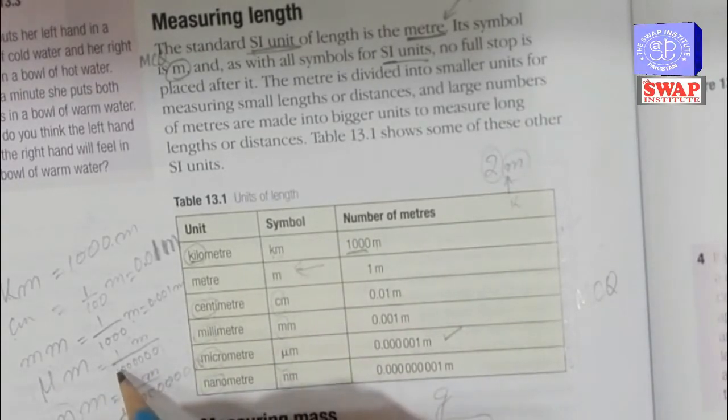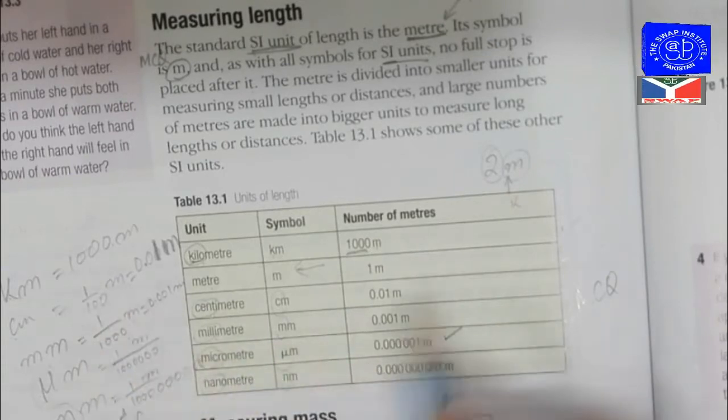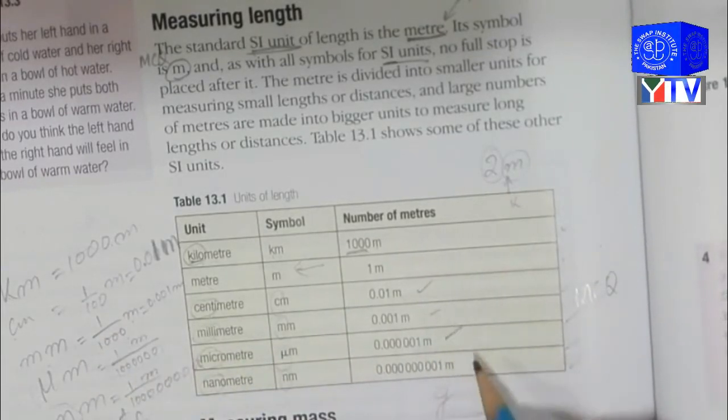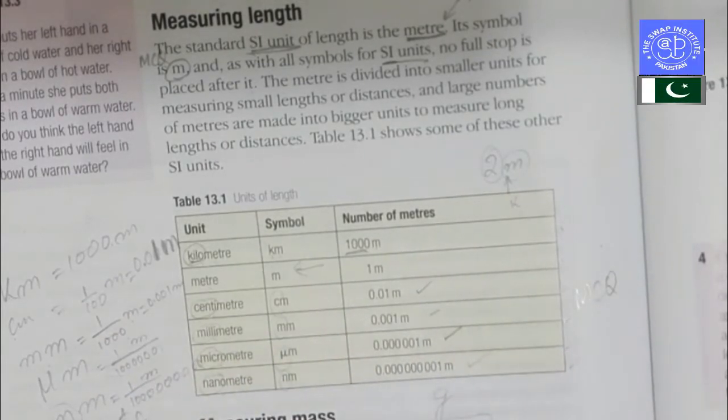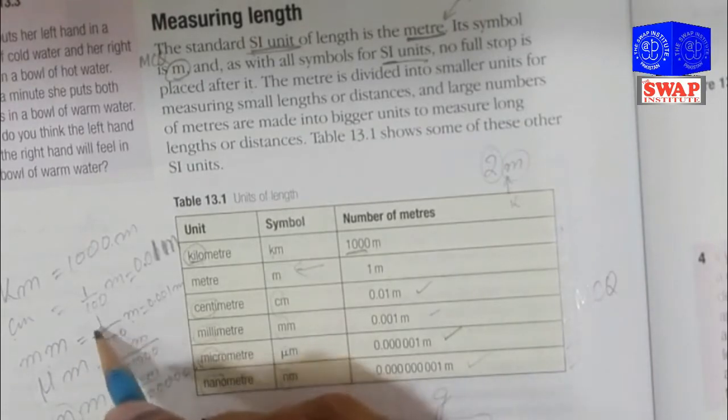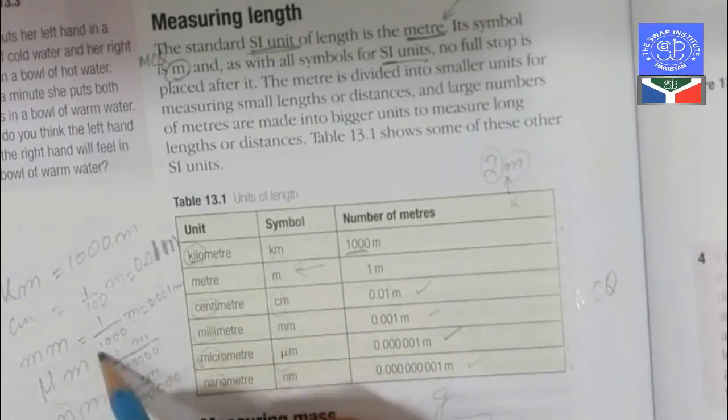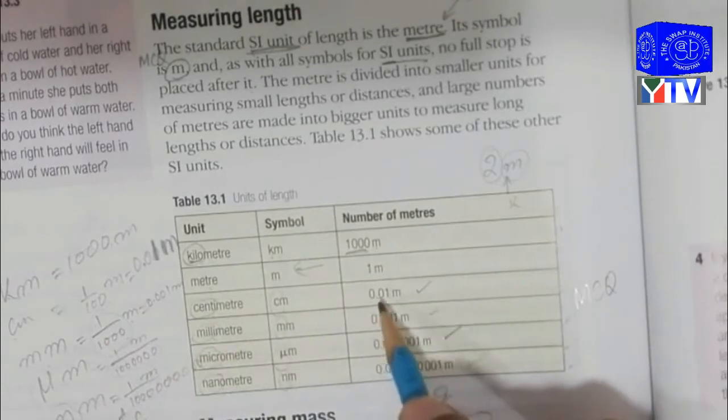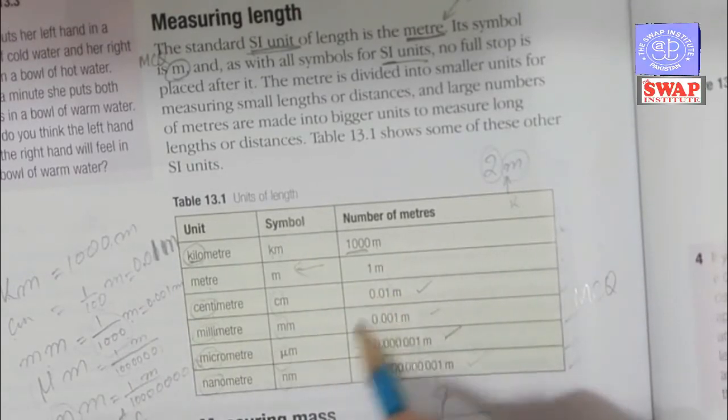After simplifying these relations, we get these results. You can just put the values in a calculator and you will get these answers.